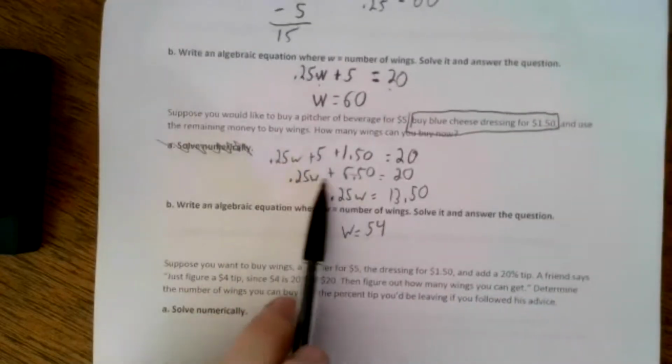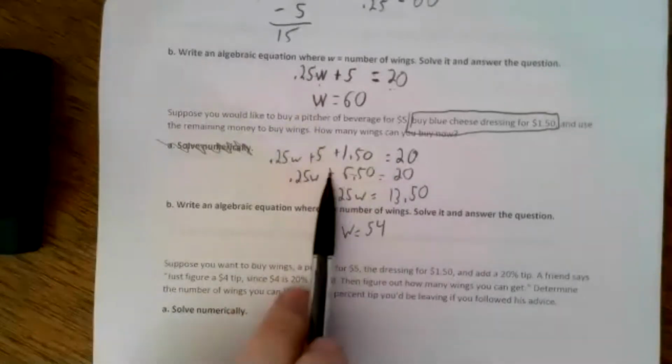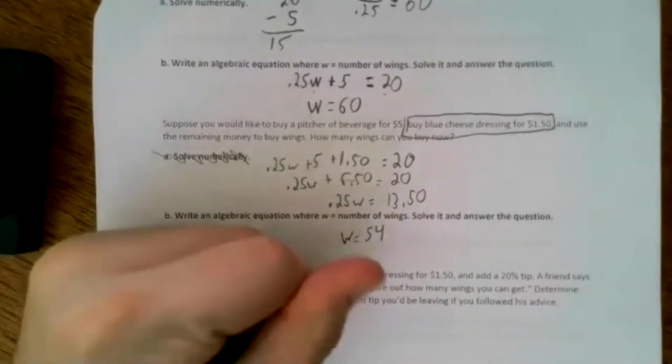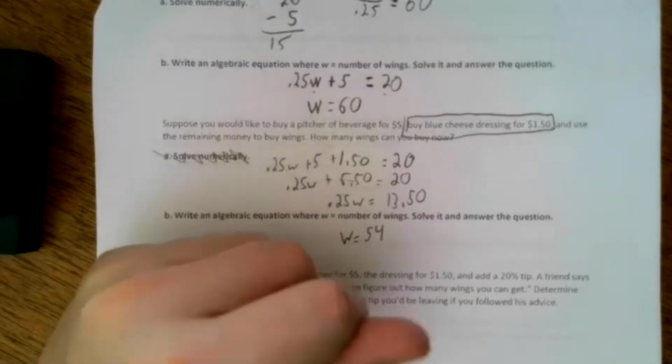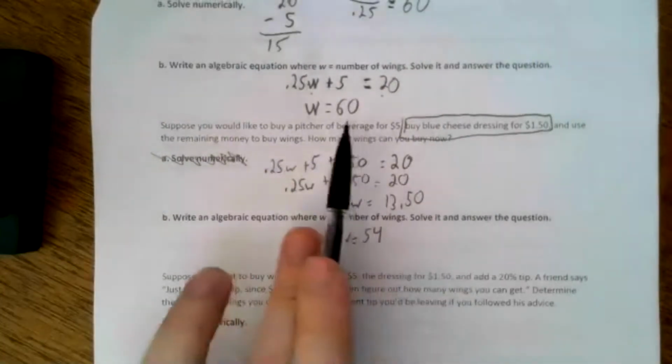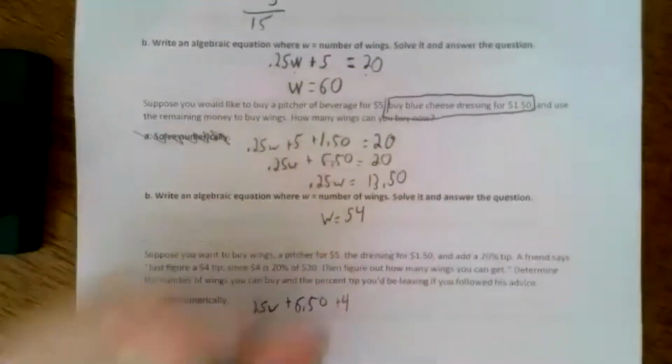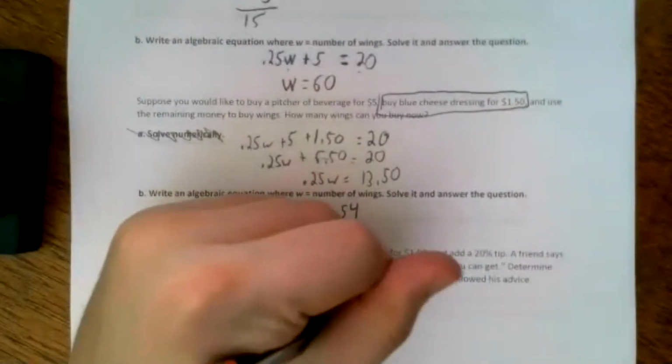And I'll go down a step. So I'm just going to go into this step here where we're at 6.50. So I have 0.25 W plus the 6.50. So I just already combined the blue cheese dressing and the beverage. And then plus, now we have a $4 tip. So this is plus $4. And that's going to equal $20.